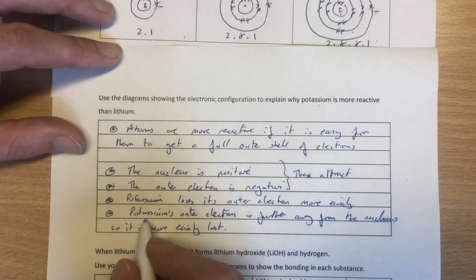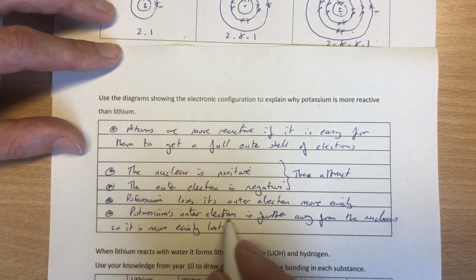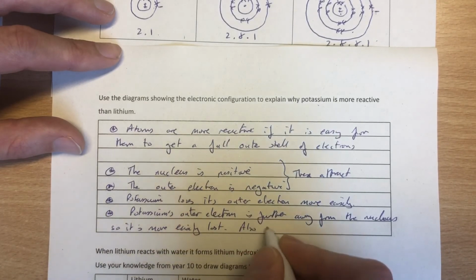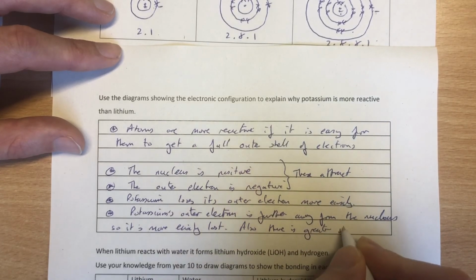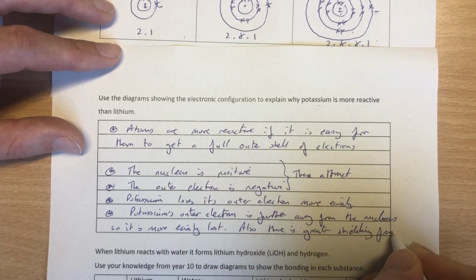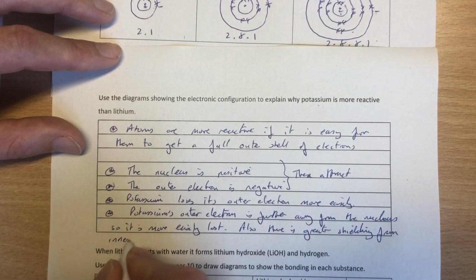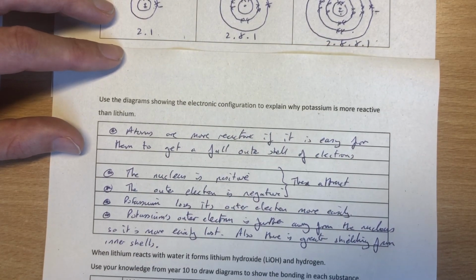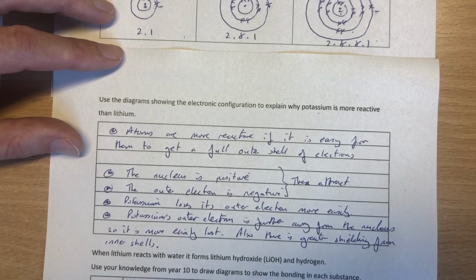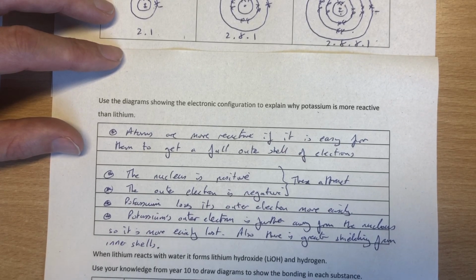Okay, so what we've said here is potassium's outer electron is further away from the nucleus, so it's more easily lost. Also, there is greater shielding from inner shells. You don't have to include that last bit if you want, but it makes a good answer into a great answer. It just won't get you any more marks at GCSE. Okay, and that's a whistle-stop tour through everything you need to know for GCSE for the alkali metals.